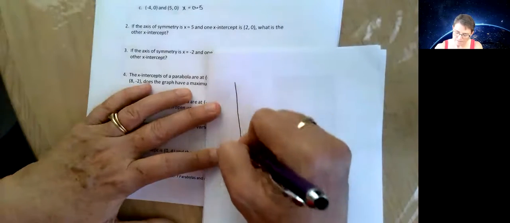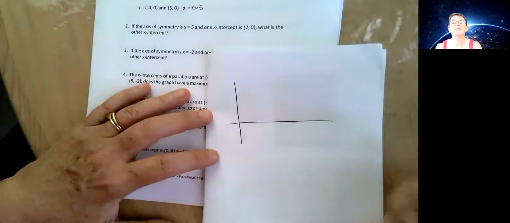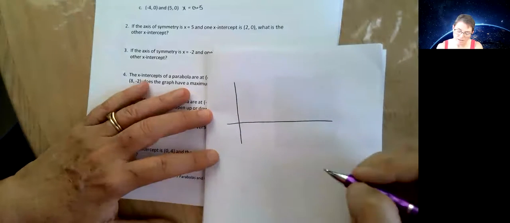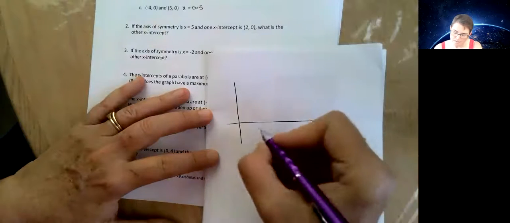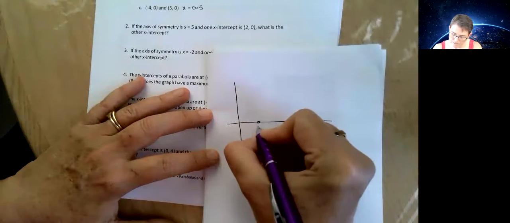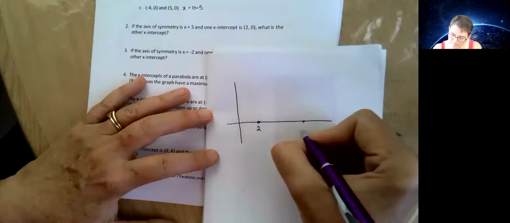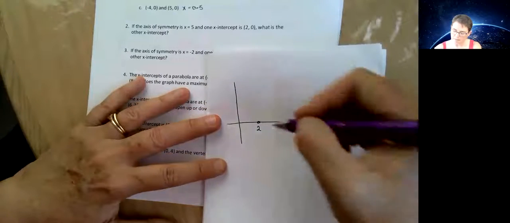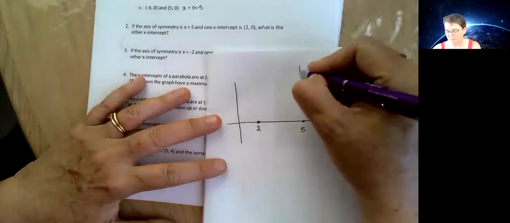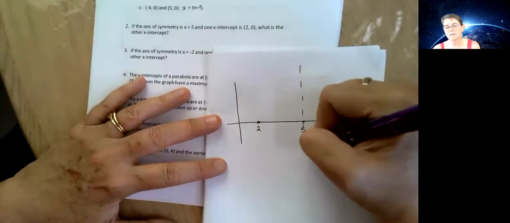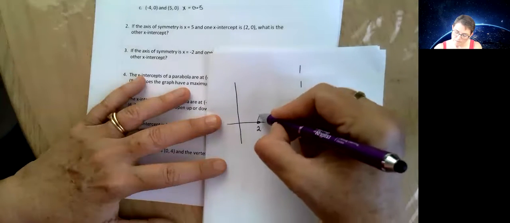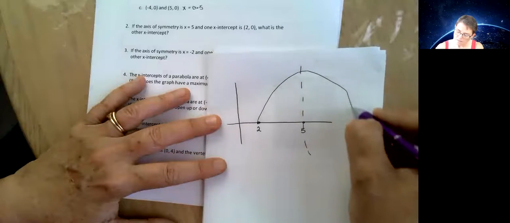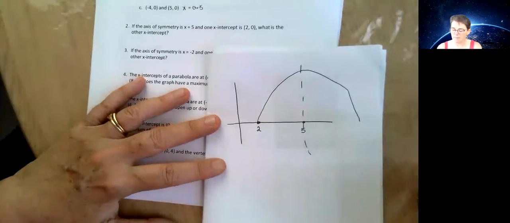Let's get back to our question. All right, if the axis of symmetry is 5 and an intercept is 0, oh, okay, I don't even understand that question. So you know what? I'm going to draw a sketch. That's my answer to everything when I don't know what's going on. There's 2, and there's 5. Now the trick is that this is my axis of symmetry going there, which means my parabola must go up like that, and then come down somewhere over there.